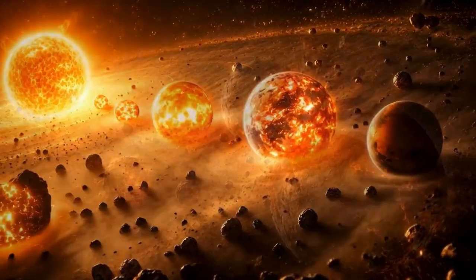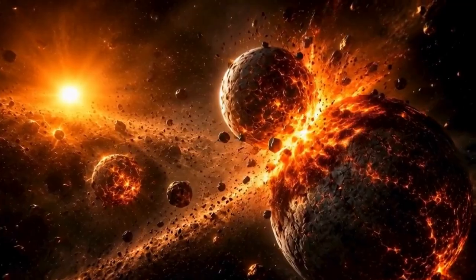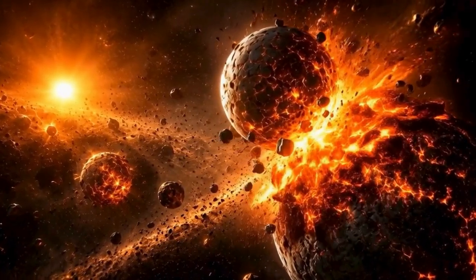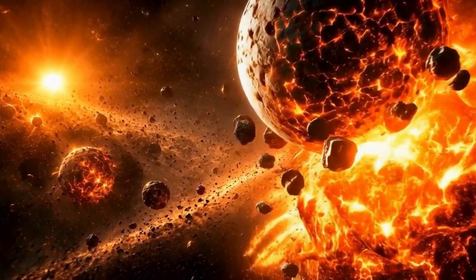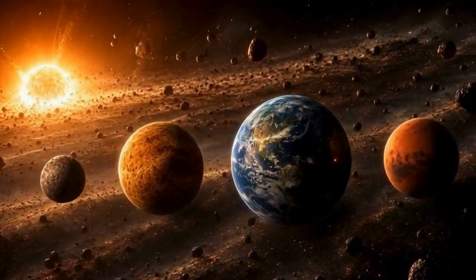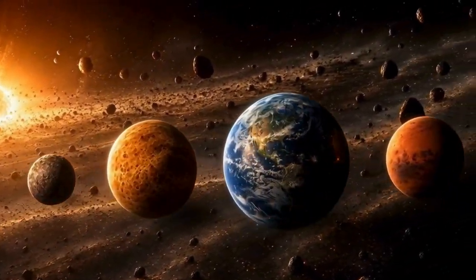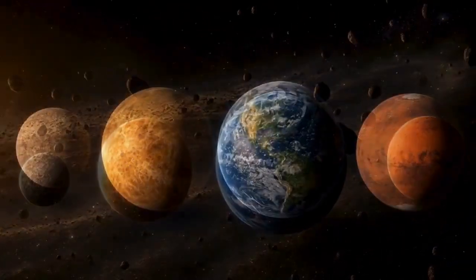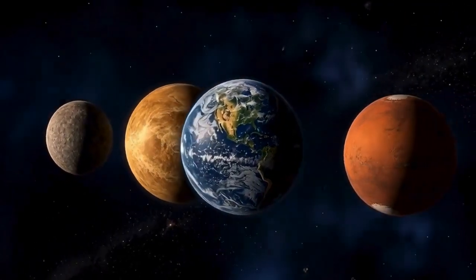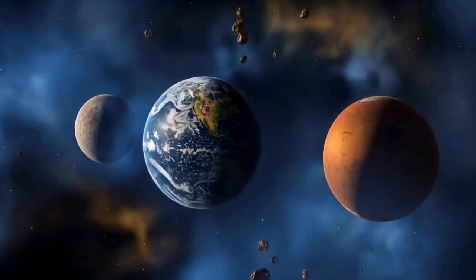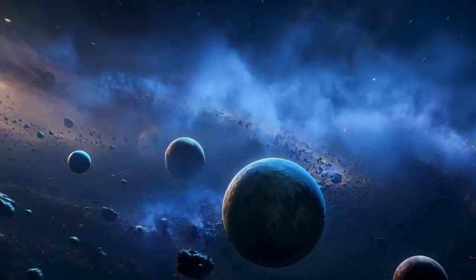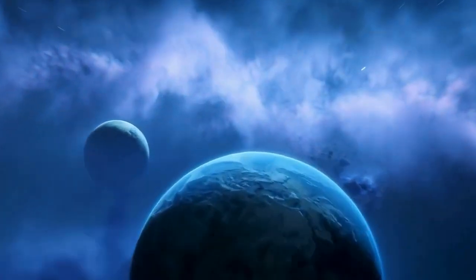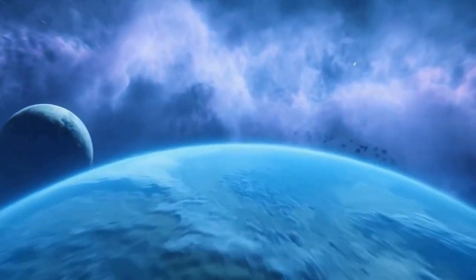However, the young solar system was far from a peaceful place. For millions of years, planetary embryos collided with one another, merged together, and were repeatedly reshaped. By the end of this chaotic process, only four major terrestrial planets remained in the inner solar system: Mercury, Venus, Earth, and Mars. After this formation process, which lasted approximately 100 million years, the solar system began to take on the overall structure we recognize today.